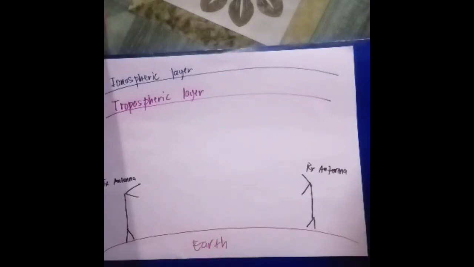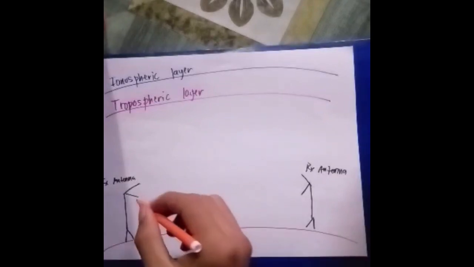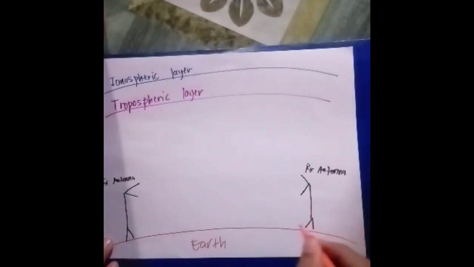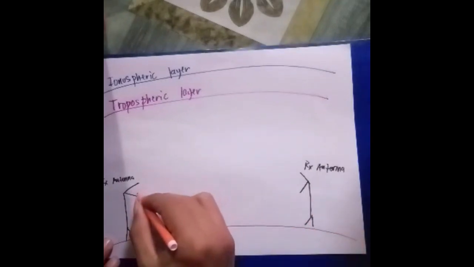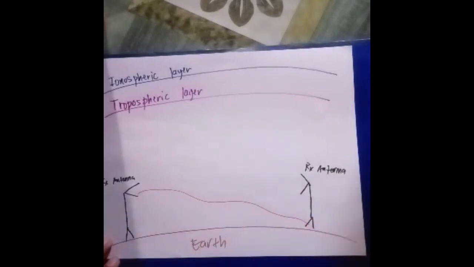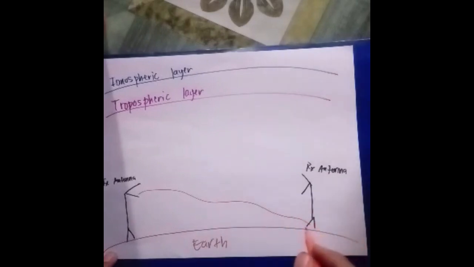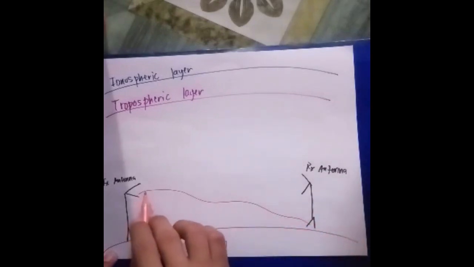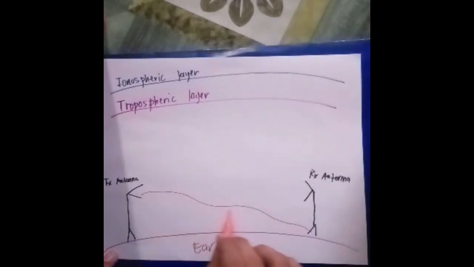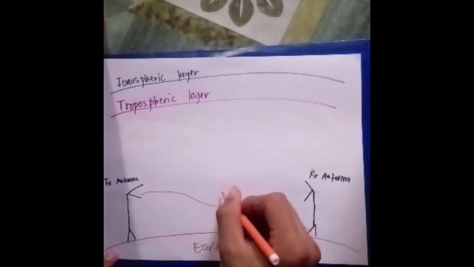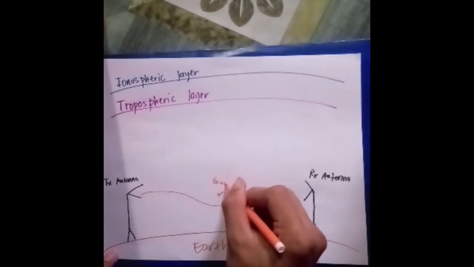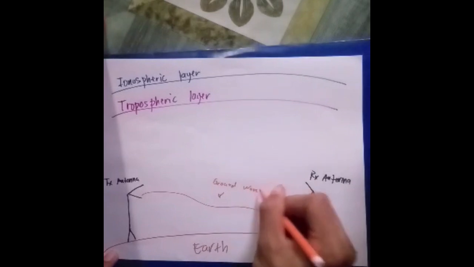Ground wave propagation works when the transmitting antenna sends signals to the receiving antenna through the ground. So the electromagnetic waves propagate through the ground. This is called ground wave propagation.